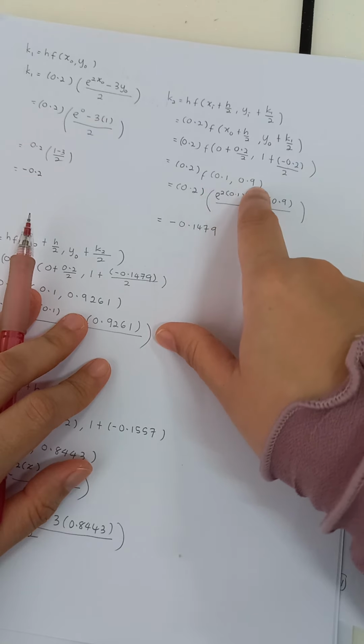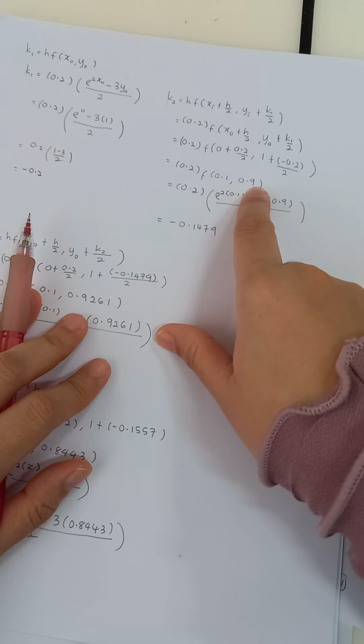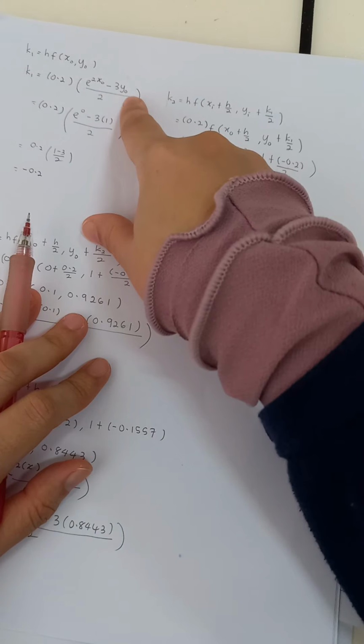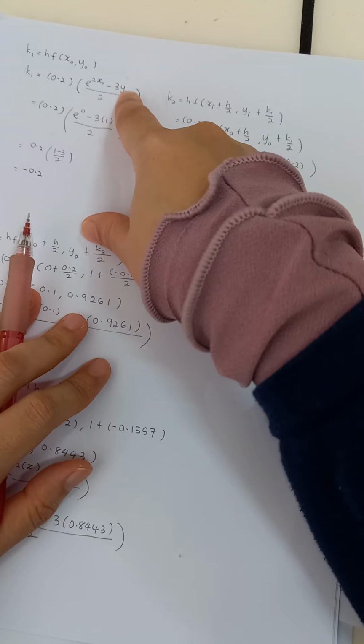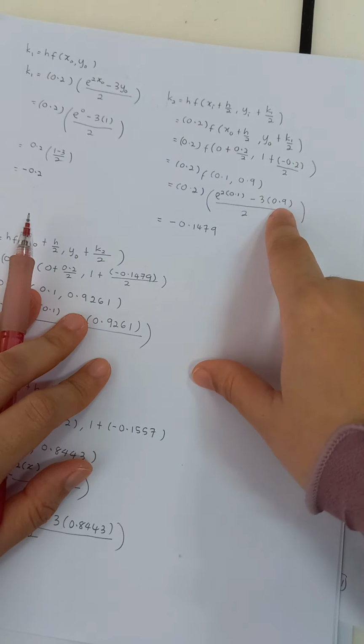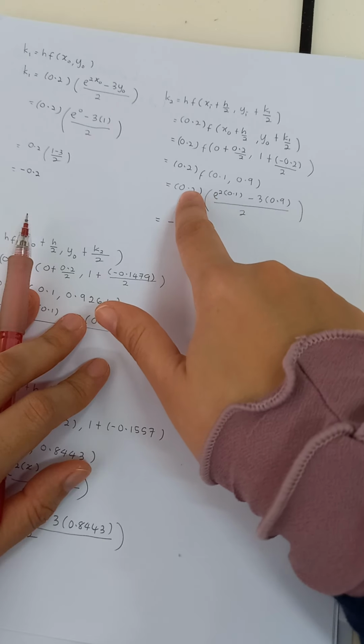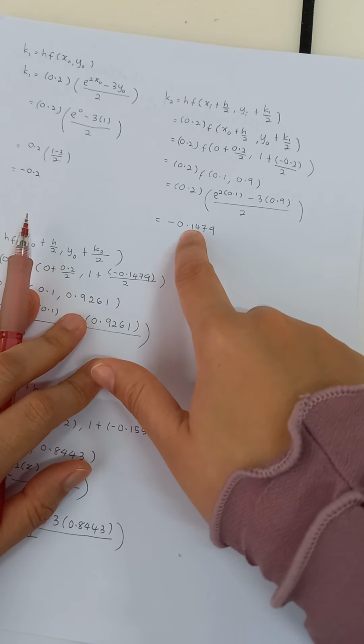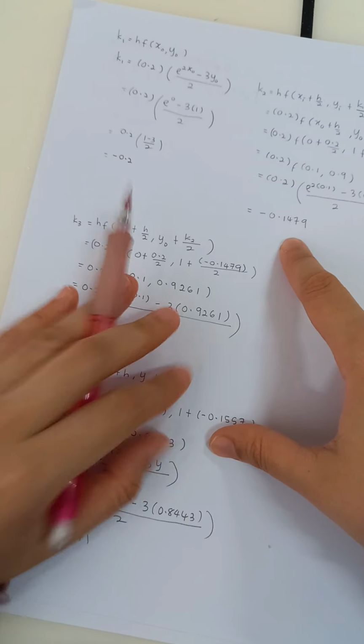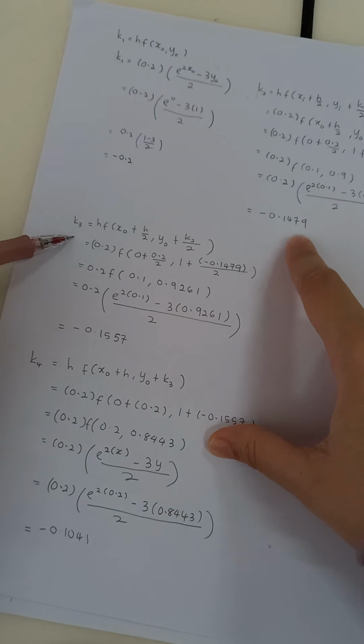Okay, nilai Y pula, the value of Y is 0.9. So, dekat sini Y kan, Y. So, this Y we will substitute with 0.9. So, we solve this one. And then we multiply with 0.2, we got this answer. This is K2. Okay, when we know our K2, then we can solve the K3.